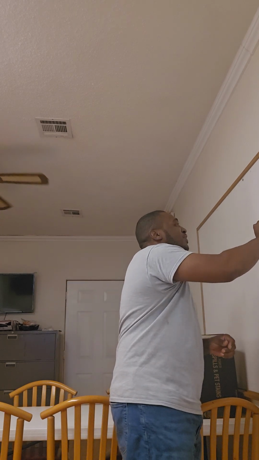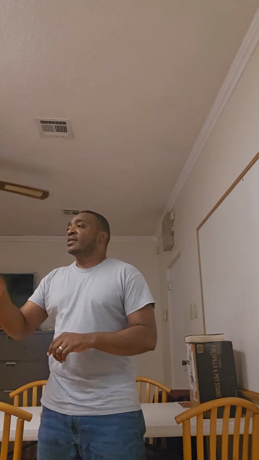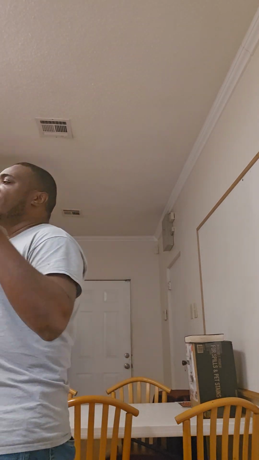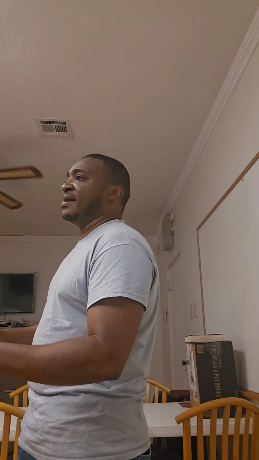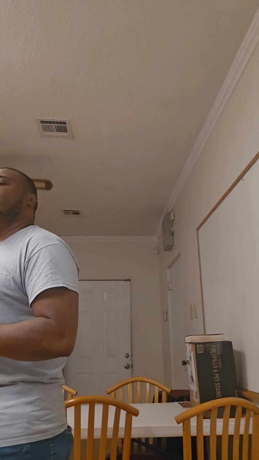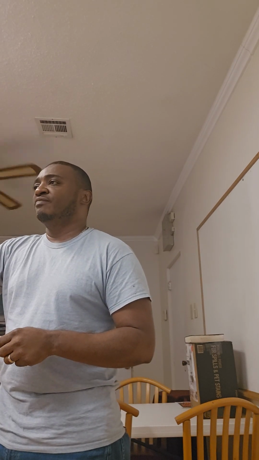So what do we need to do? We need to stretch it out. How do you stretch it out? 3 times 3 times 3 times 3 times 3. And you need to have how many 3s? 7 3s. Okay. Awesome. Now, how do you know the answer is going to be 3 to the 12th power? What is the next step that we need to do?